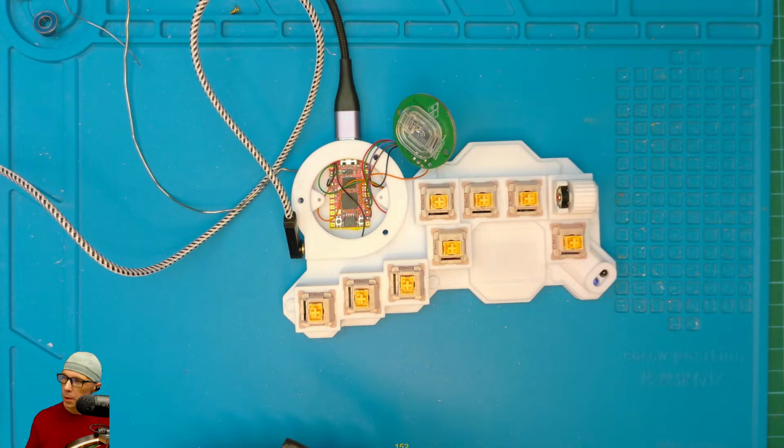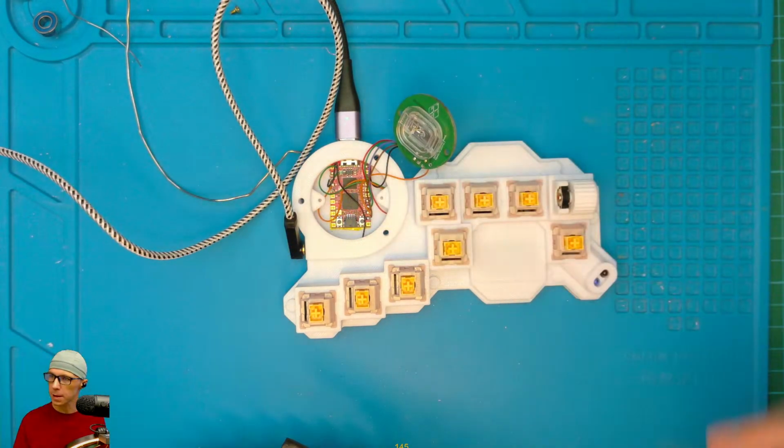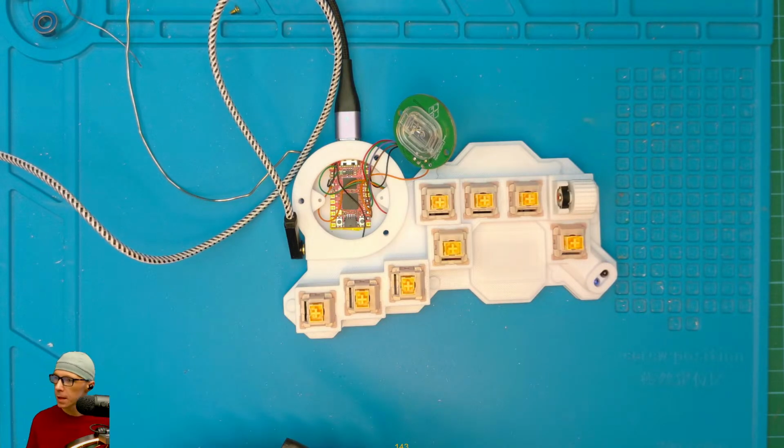I can never remember which way was it. Was it left button and then the right one, or was it the right one and then left one? Still nothing.